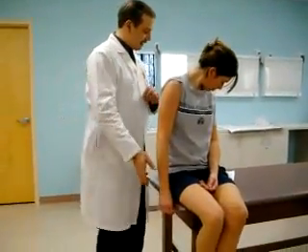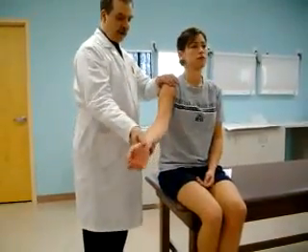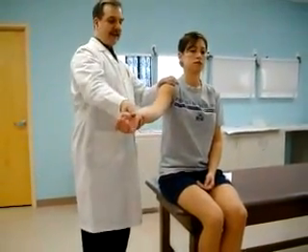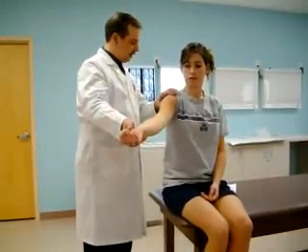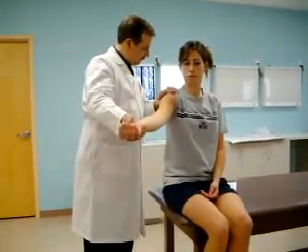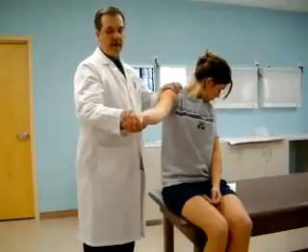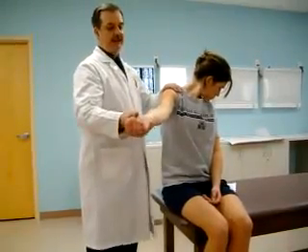All right, the next test is the Speed's test. And with the elbow fully extended, and that's one of the key components. When you do these tests, make sure that you do them with the patient properly positioned. So with the patient's elbow fully extended, and with the patient's, is that the next one? Okay, yeah, I'm surprised we got to the Speed's test already, that's all. And with the hand supinated.